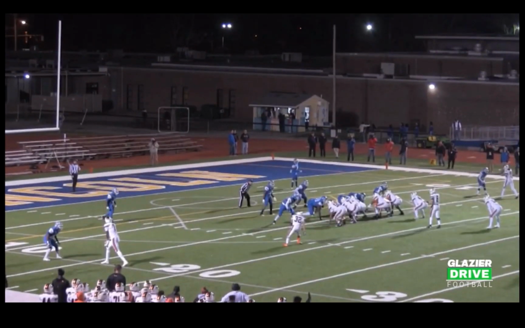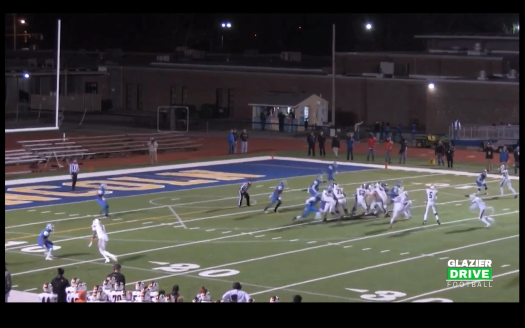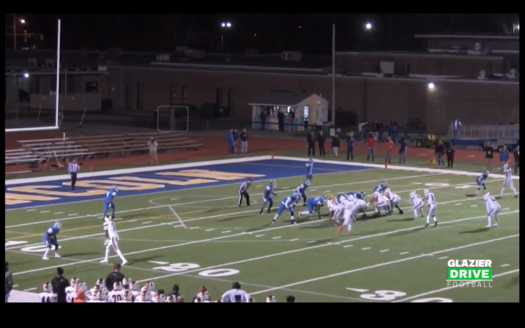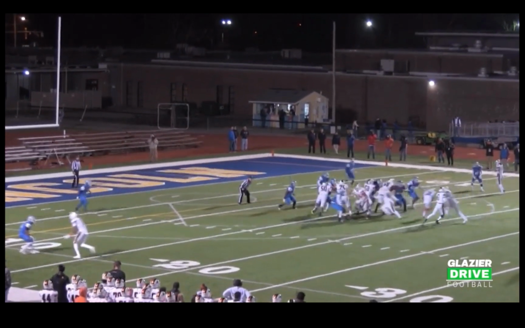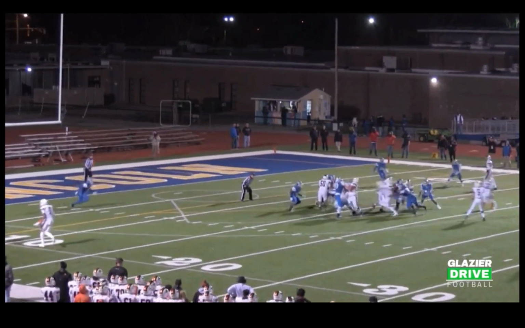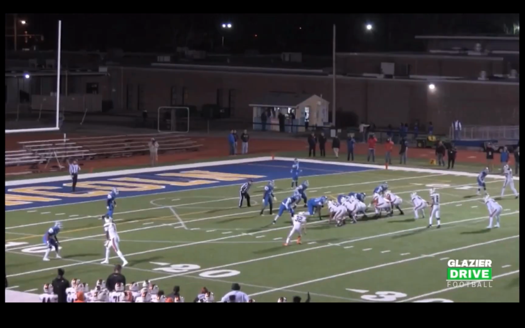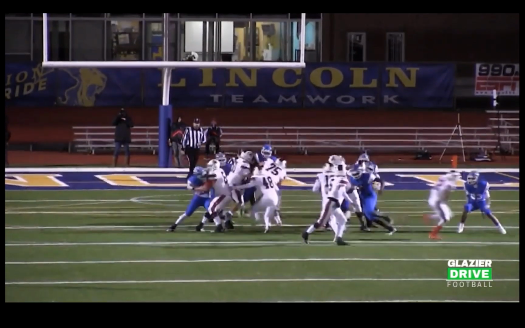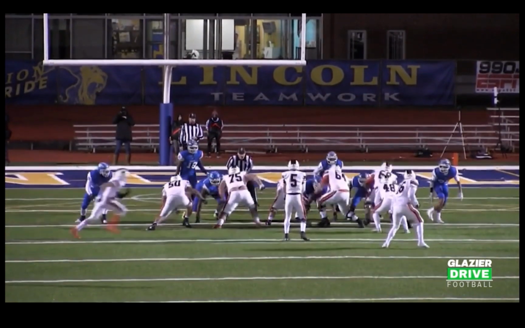So here's the counter. We dressed it up with a little jet sweep action. Our back does give a little counter step, because we were running some jet sweep. This counter play is a great play off of a jet look. Dress it up with some eye candy to get those backers' eyes going. Looks really good from the end zone shot of that jet motion.